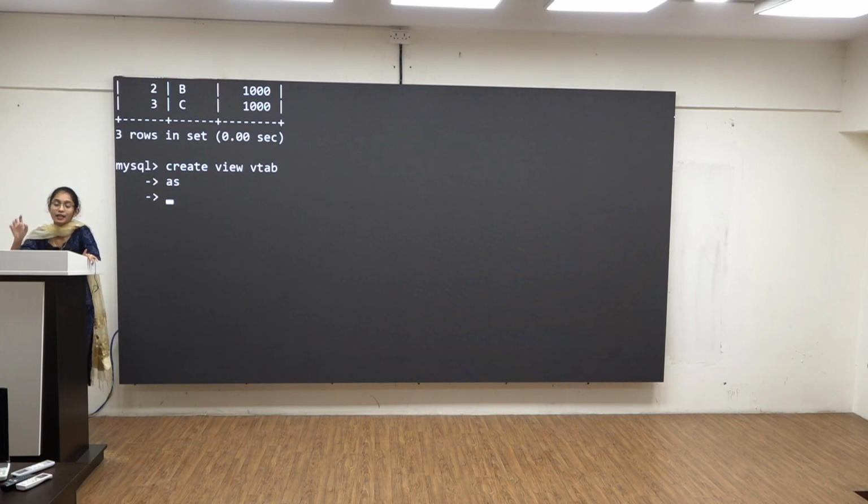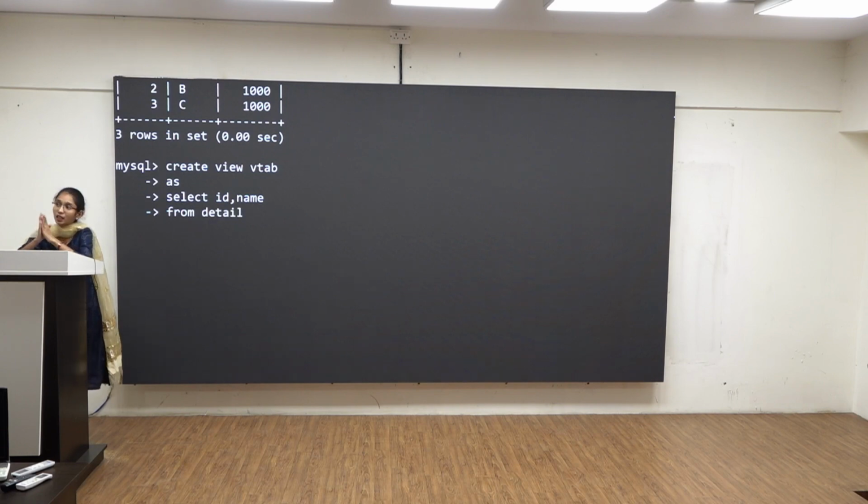Inside this I will write a select. Select what all I need to be displayed: ID and name, from the detail table. So I am telling: create view VTab as select ID, name from detail.